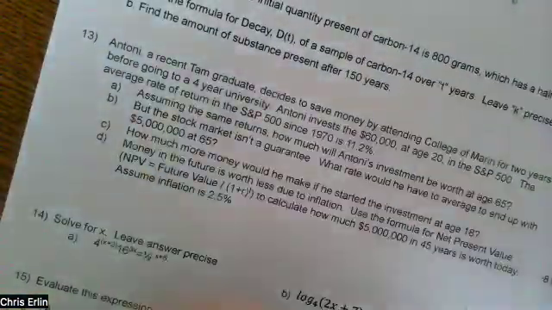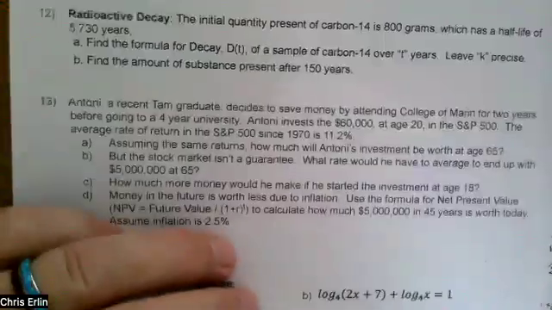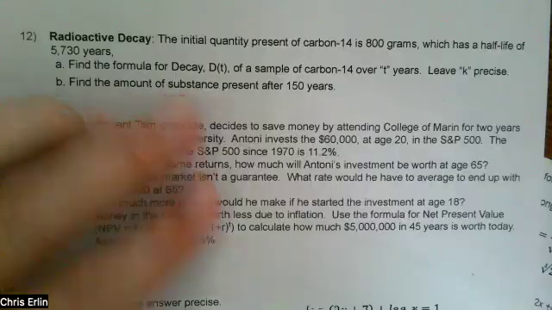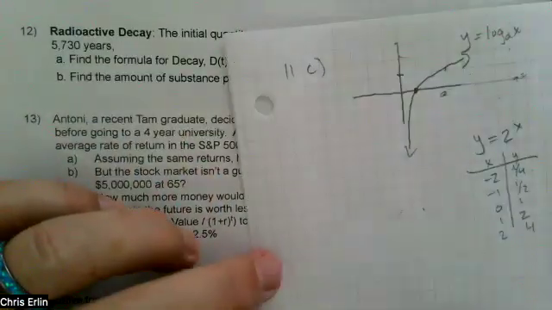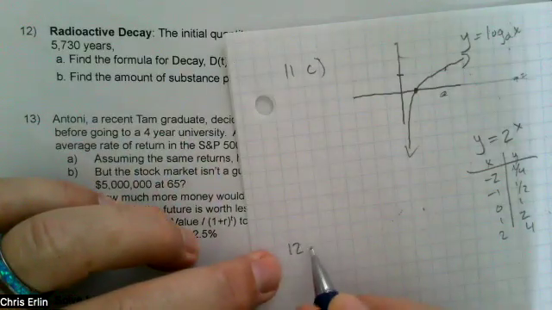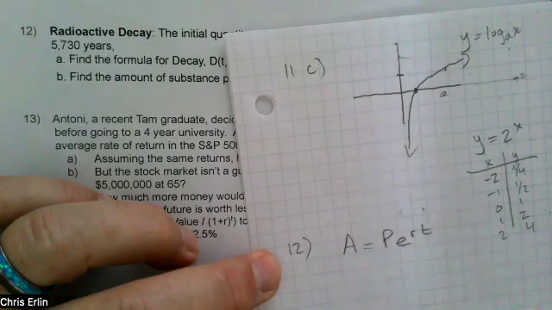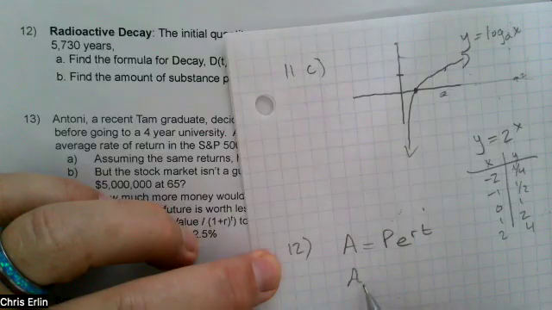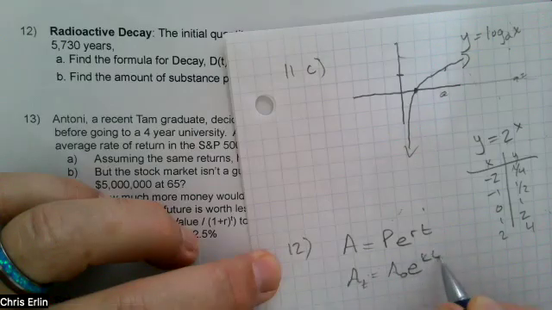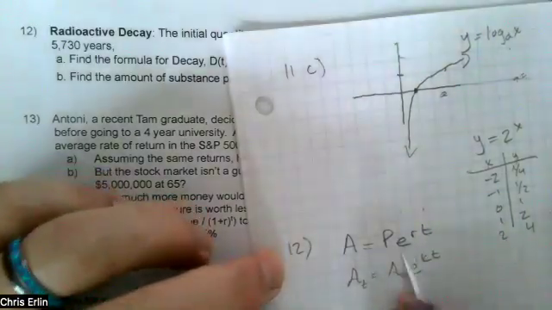Number 12, radioactive decay. The initial quantity present in carbon-14 is 800 grams, which has a half-life of 5,730 years. Okay, so the first thing I have to do is recognize that it's an exponential decay. So A equals P times e to the RT. It's some version of that, and everybody's got these different versions. A of t equals a of 0 times e to the kt, something like that. They're all different versions, but they're all the same structure here.